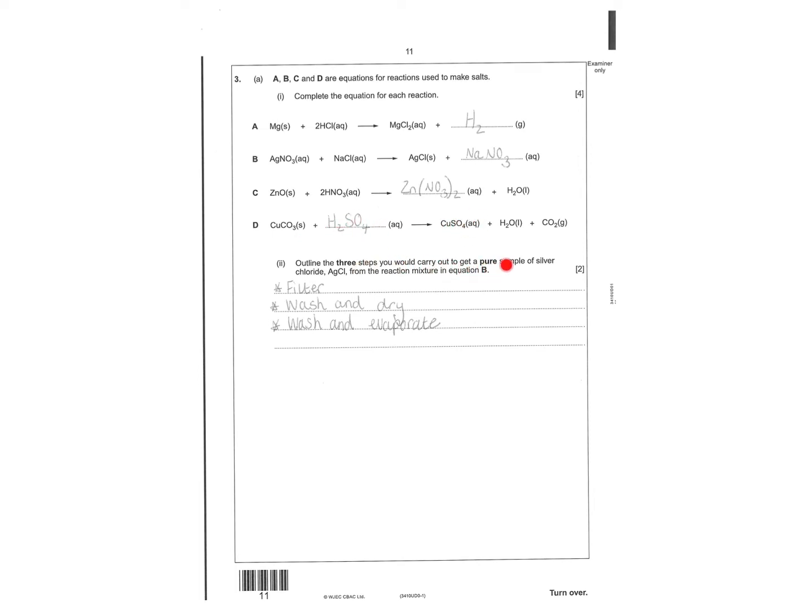Outline the 3 steps you carry out to get a pure sample of silver chloride from reaction mixture B. You want to filter it, then you want to wash and dry it, and then wash and evaporate it. Write the balanced symbol equation for the reaction taking place, so sodium hydroxide. Remember, you can find them in the table of ions. Hydrochloric acid you have to learn, sodium chloride, and then water. Nice little flow diagram here explaining how you would prepare pure copper chloride crystals using 25 centimetres. So this is a titration.